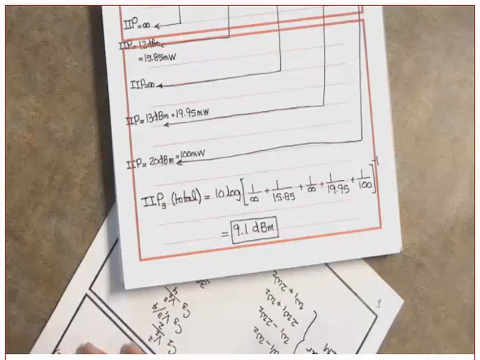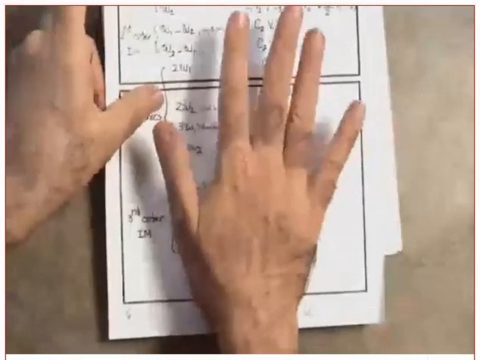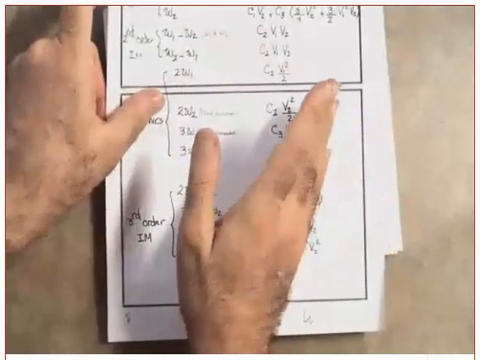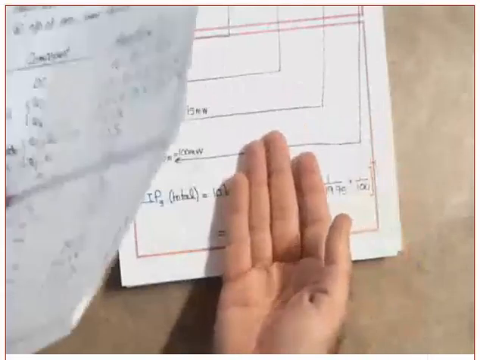Did I run out of time? Okay, so remember, I'm going to post this and you will bring this one with you to the midterm. I don't want you to memorize anything. Clear? Okay, but are you following me so far? Okay, good.